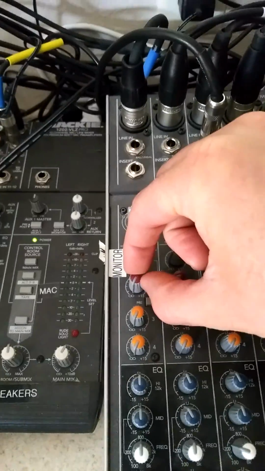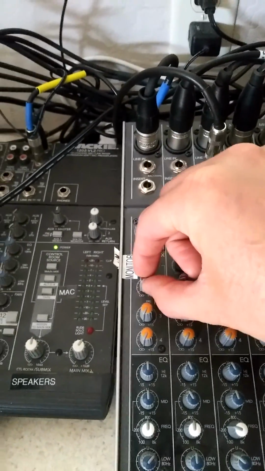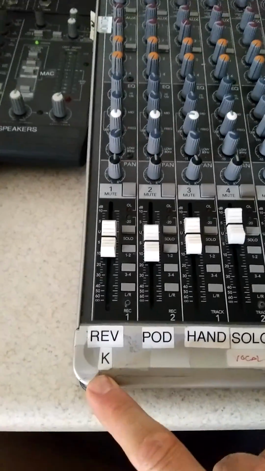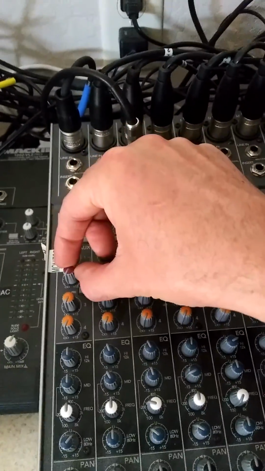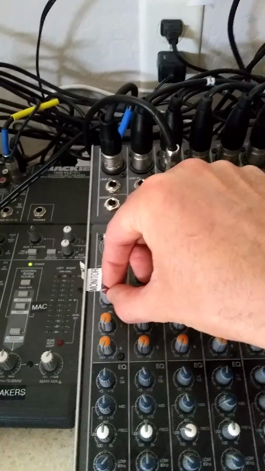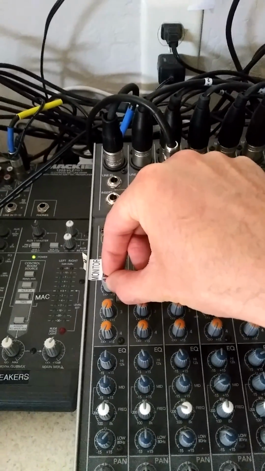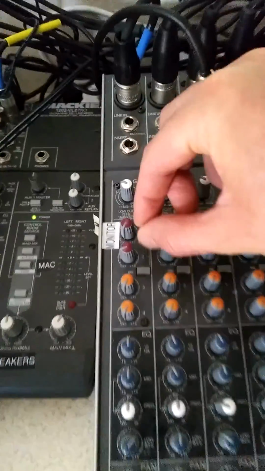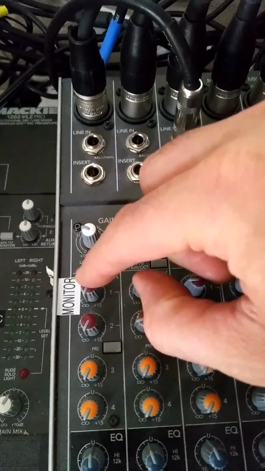This next one is the amount of reverb that each channel gets. So in the case of Reverend Kathleen, if you want to give her just a little bit more ambiance, and a little more sounds like she's in a space as opposed to just being in a dry room, you just up that a little bit. So monitor is the top red one.